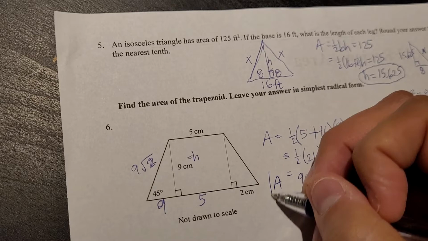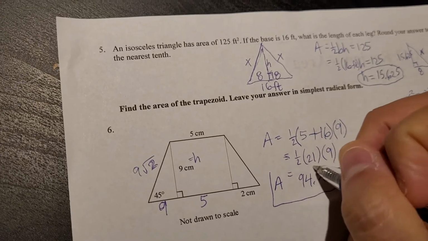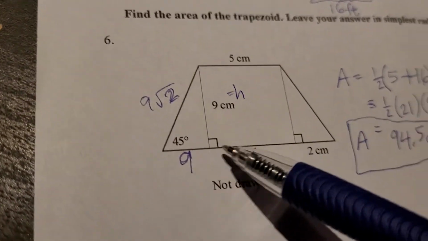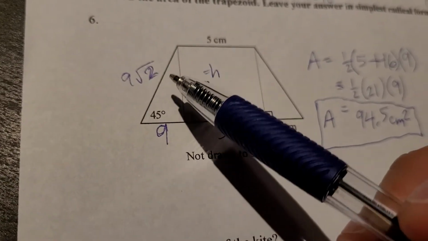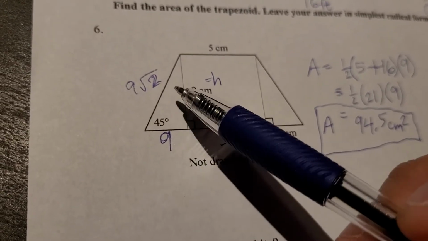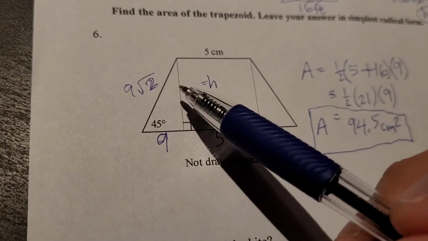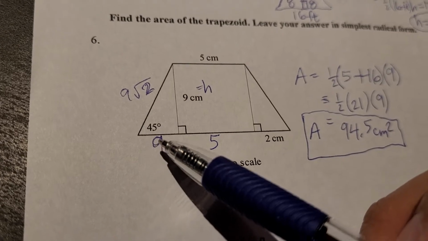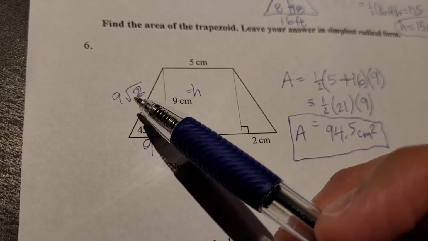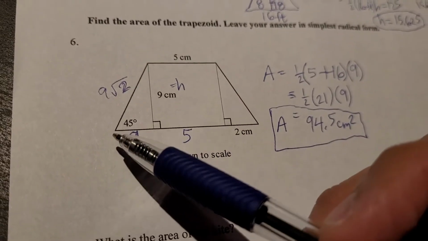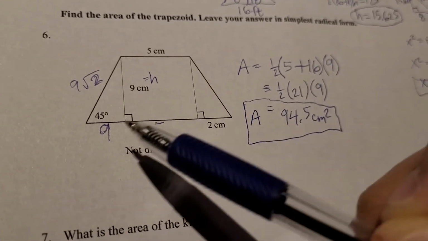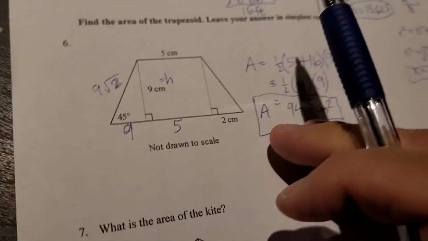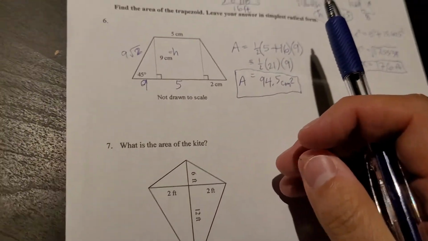Okay. So like I said, that was the big thing on this one. They're trying to trick you. Because you're probably going to look at this and say, okay, that's 2, so that one has to be 2. It's not. This is a 45, 45, 90 triangle where both of your legs are the exact same. Well, this one is 9, so this one has to be 9. I know that this will be 9 square root of 2, but that's not important. I just needed to know this because this means my entire base here is 16. 9, 5, and 2 is 16. Okay. That was number 6.